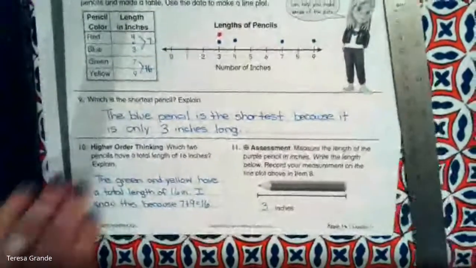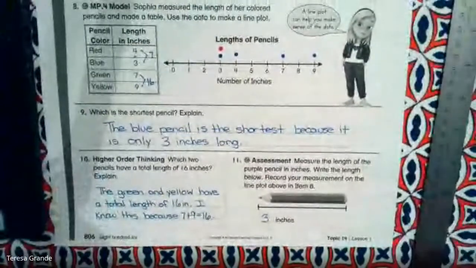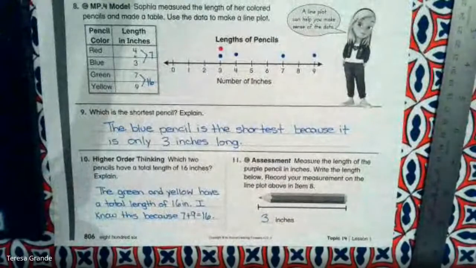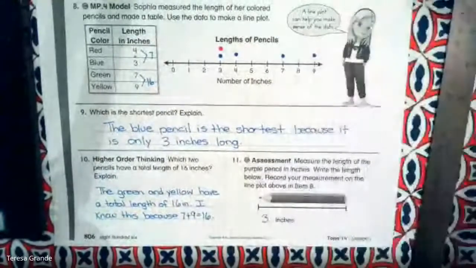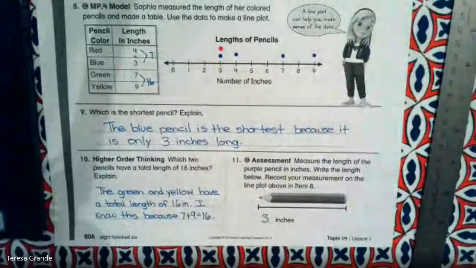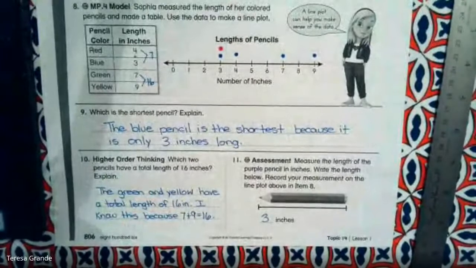Okay, second grade, that is the end of Unit 14, Lesson 1, line plots. Today we spent a lot of time measuring and then putting our measurements on a line plot. In the next lesson, we're going to make our own line plots with other data tables that won't be used with measuring.